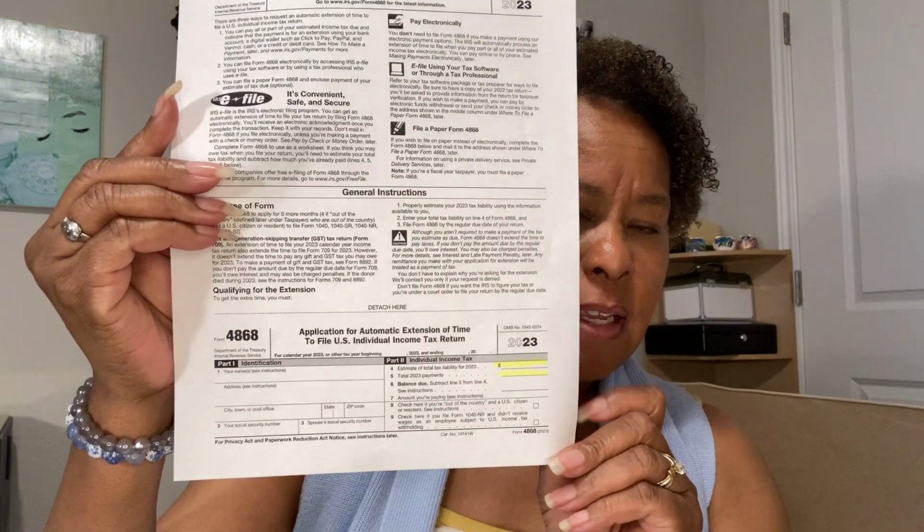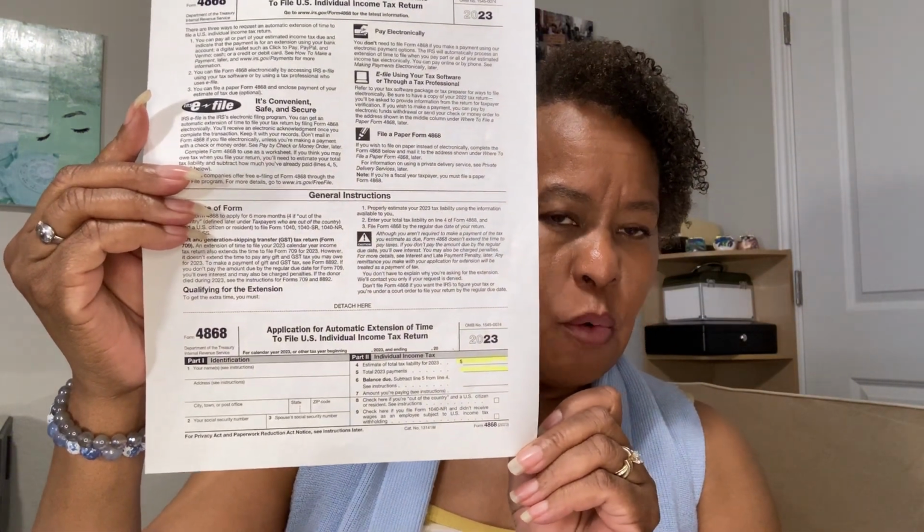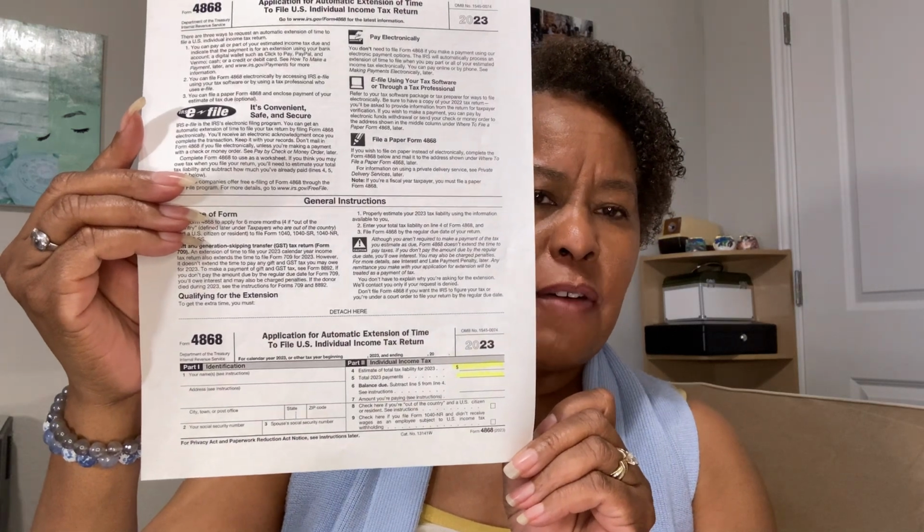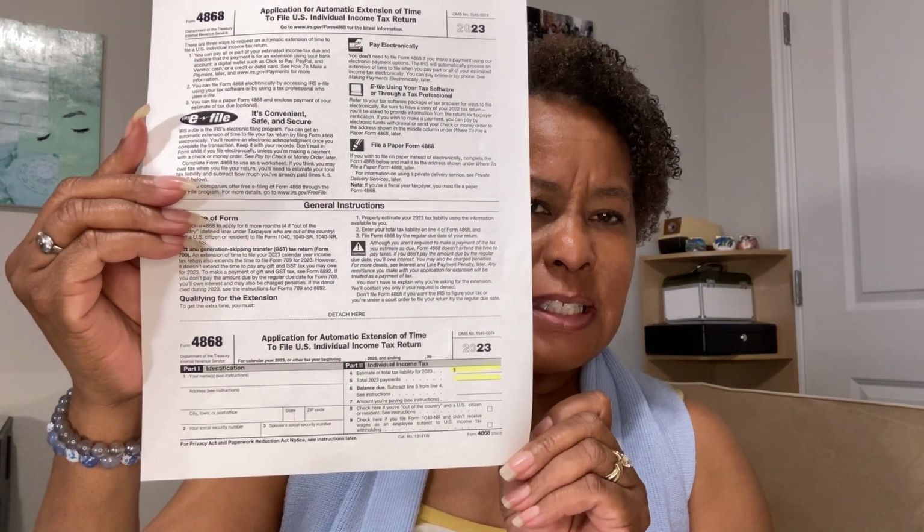Today I want to go over the step-by-step process of filing an extension. And the extension that I am talking about is this particular form, Form 4868, and I'll have it up on the screen as I'm going over it. But we're going to talk about filling out Form 4868.